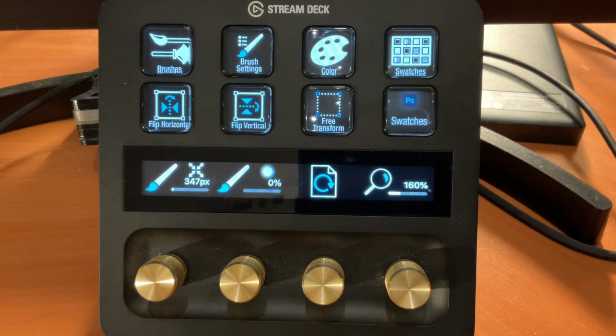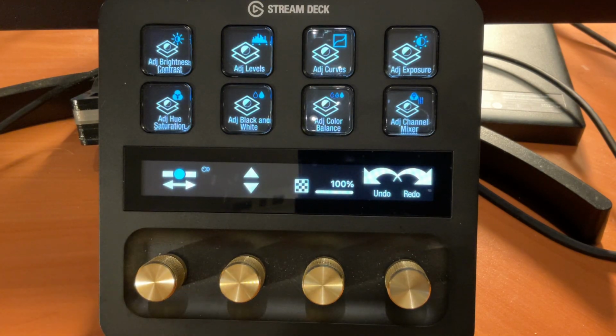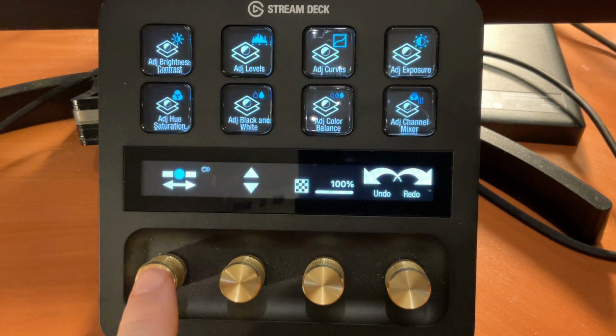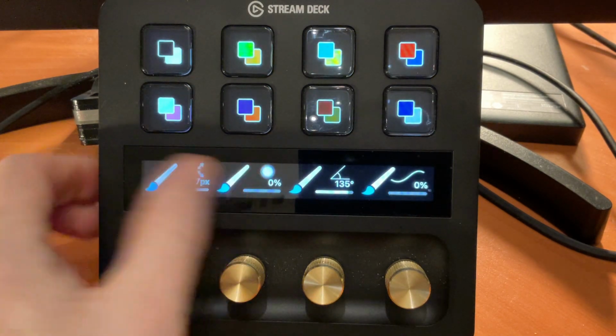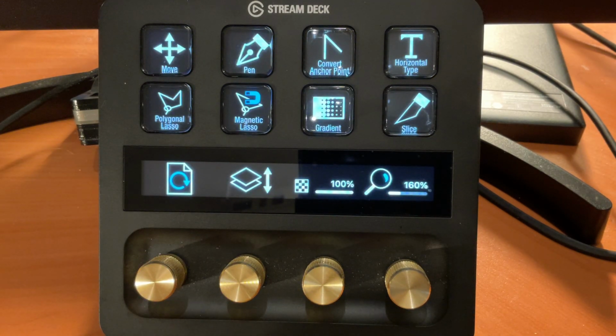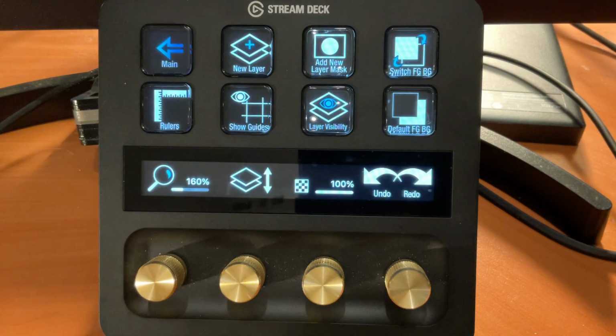And we put a few brushes in here for you to work with, as well as access to color controls, swatches, and the swatch profile itself. Put in some of the adjustment layer controls that you've seen, along with parameter control. Some color controls with your different paint brushes, some tools for you to use, and back to the first page.